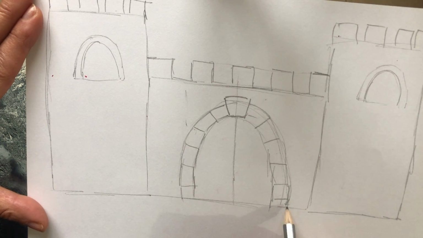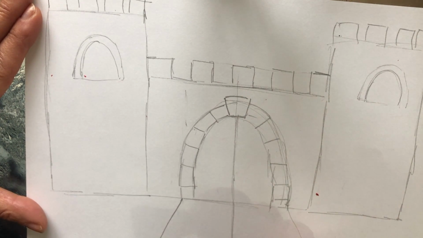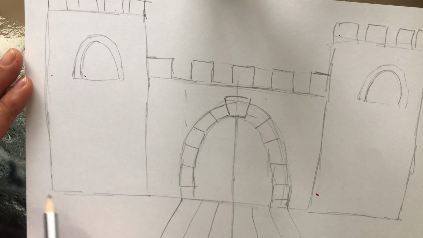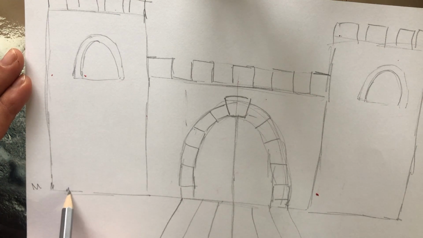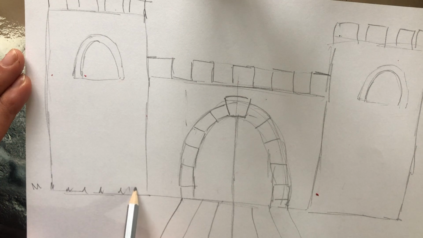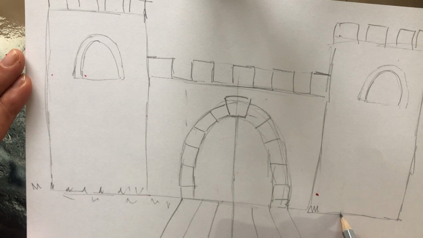Now from the bottom of your doorway, I'm actually going outwards. This is for where my drawbridge is. So that's the middle of the door, that goes straight down. And then these fan out this way and this way, so we get the drawbridge. This here is where we have the grass along the edgeway, like that. A little bit of grass, bit of zigzag, like so, okay?